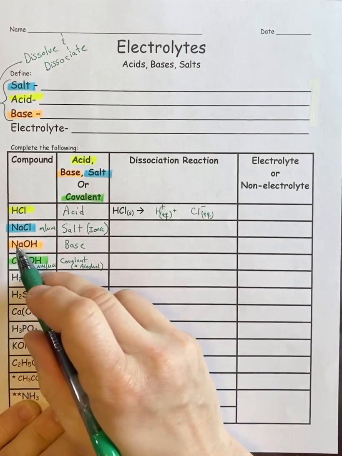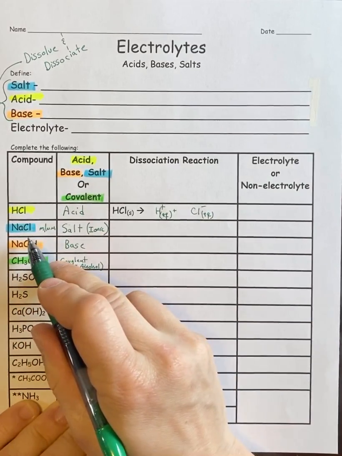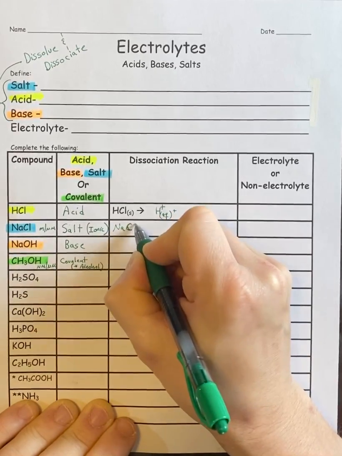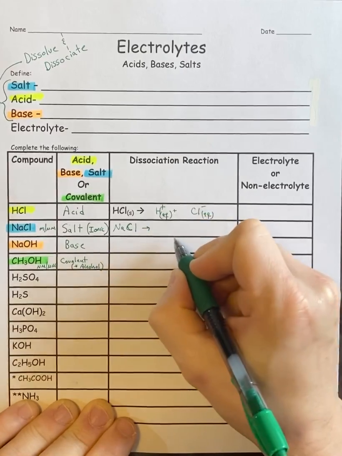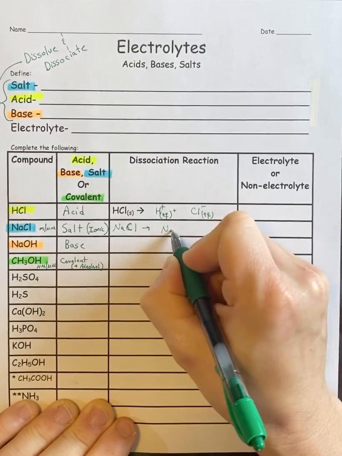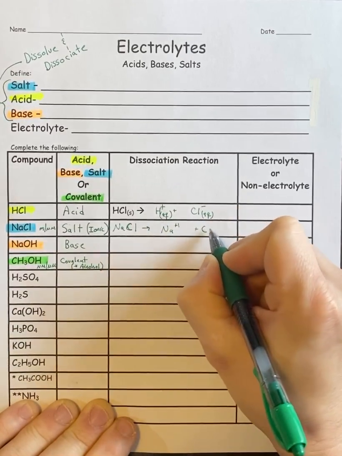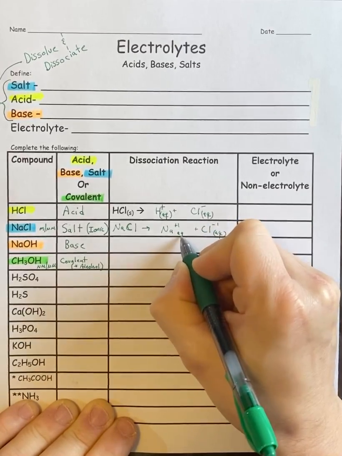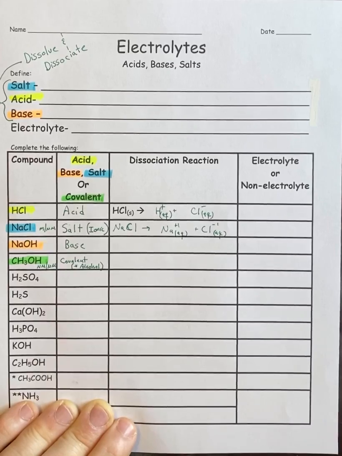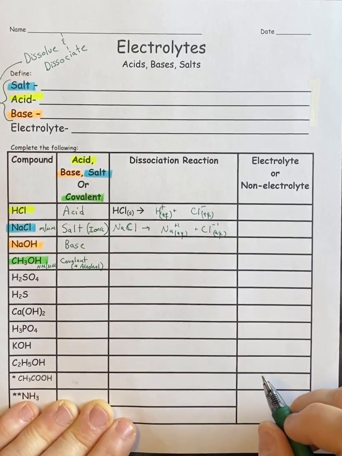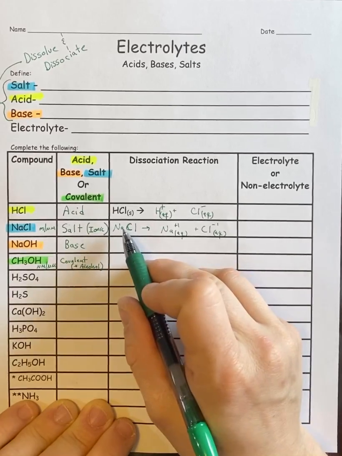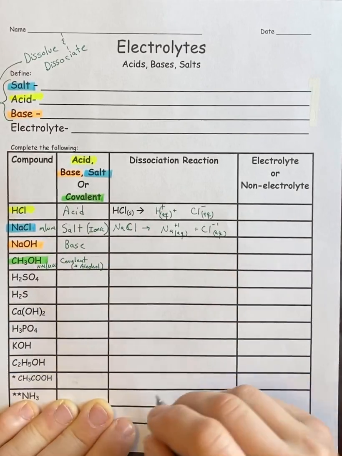Next one, sodium chloride, or the ionic compound. When you put it in water, it is going to dissolve into Na plus 1 and Cl minus 1. The reason I know it's plus 1 and minus 1 is because I know how to assign oxidation states. There's a rule for Na. You figure out that Cl is minus 1 to make the whole thing equal 0. You should know how to do that.